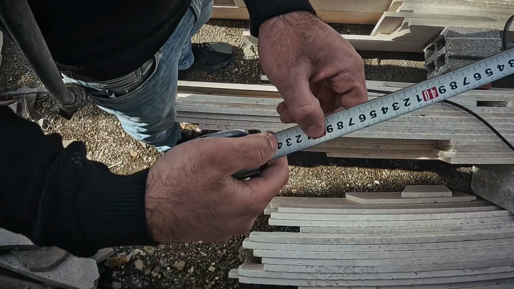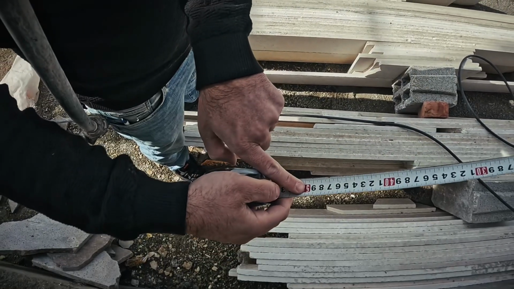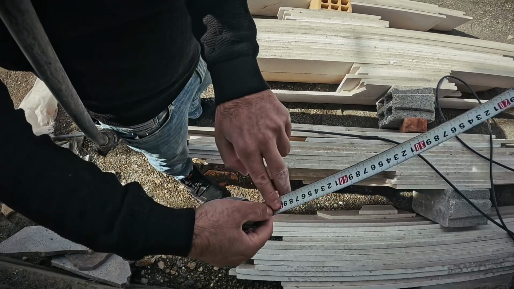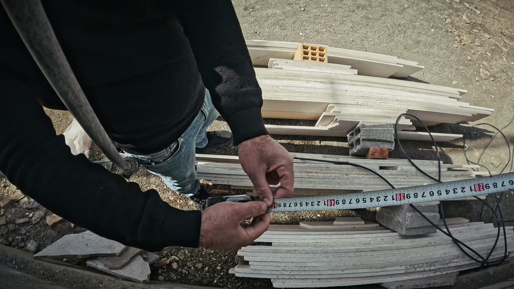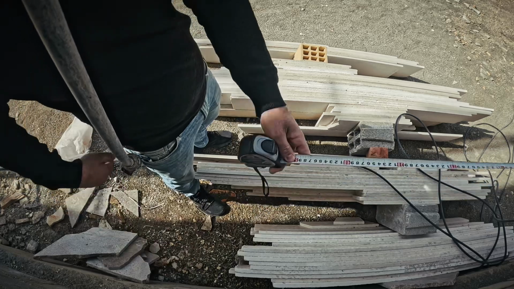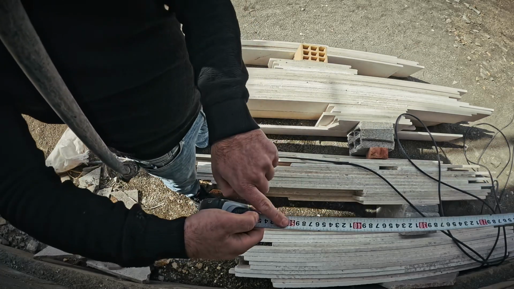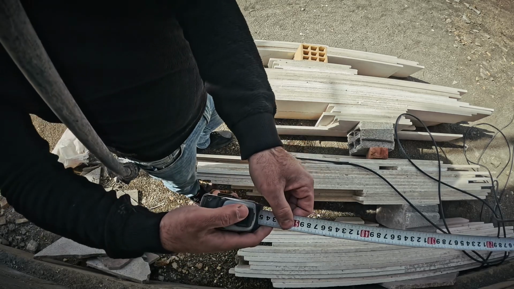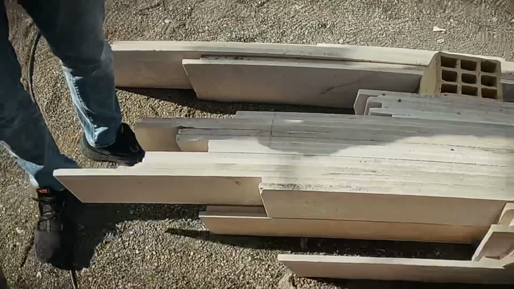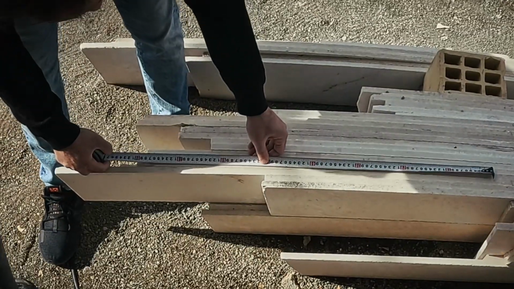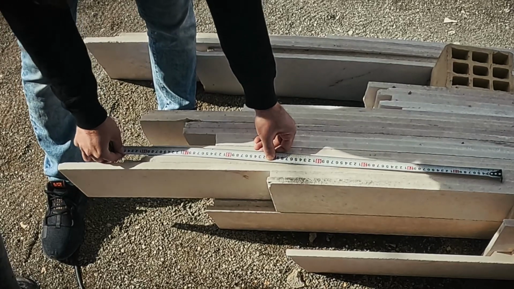We hold that by hand, and we take this to the start of the other extra stone and put that there. You see, I'm going to take this 50 with my hand and put it in the beginning of the extra stone, like this. Now we have this.